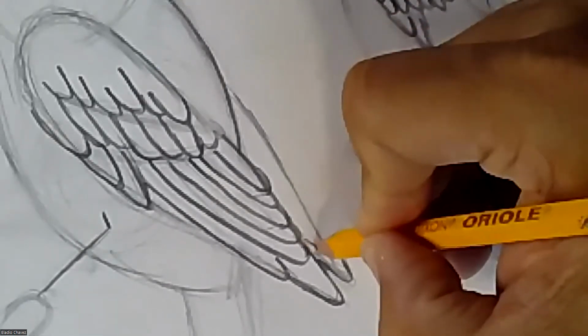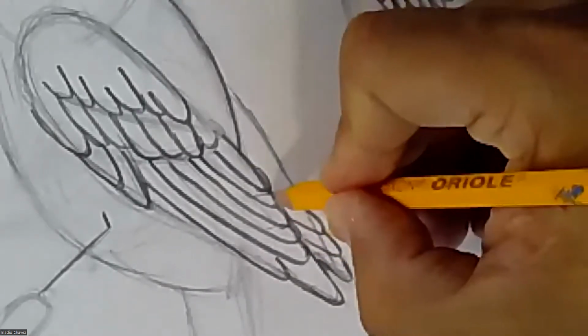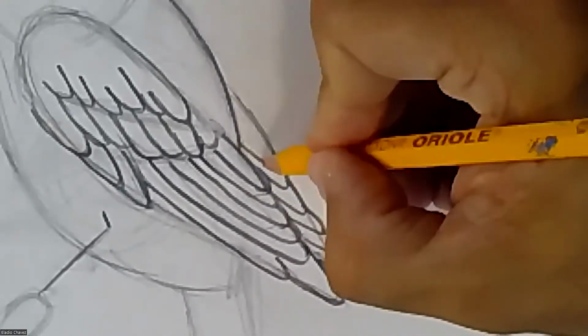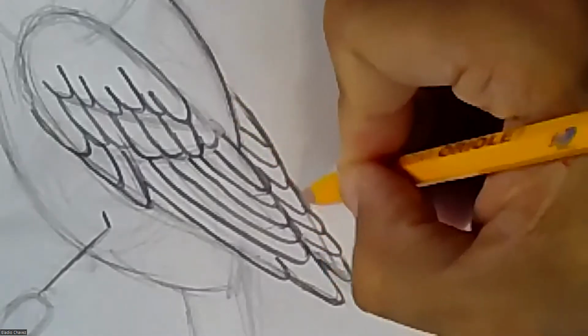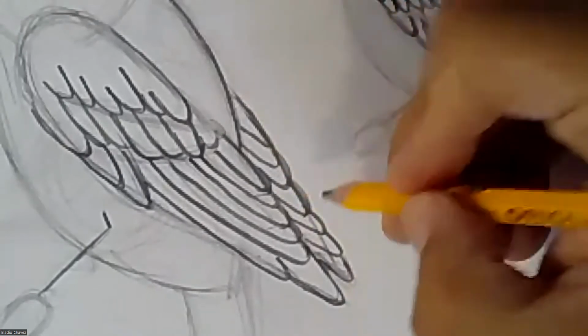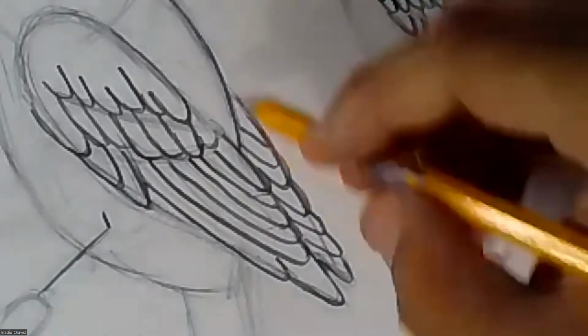I'm going to go from the bottom up this time. Bottom up. Bottom up. Try to capture that same direction. There we go. A little bit of overlapping. All right, that's the back wing.